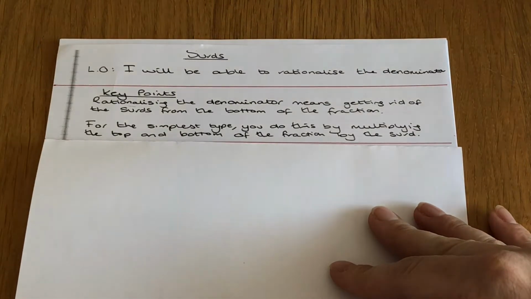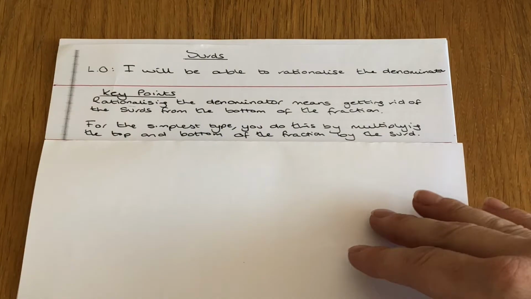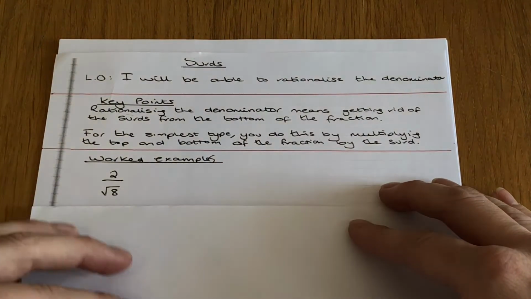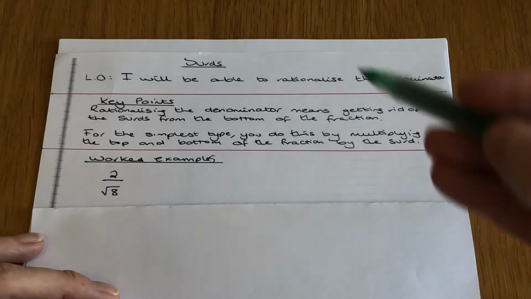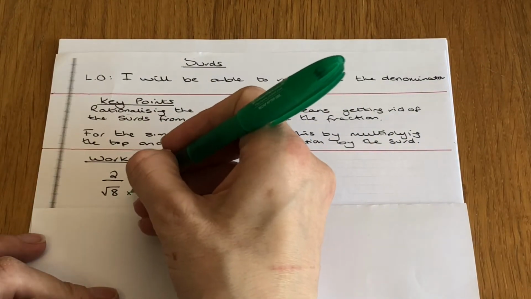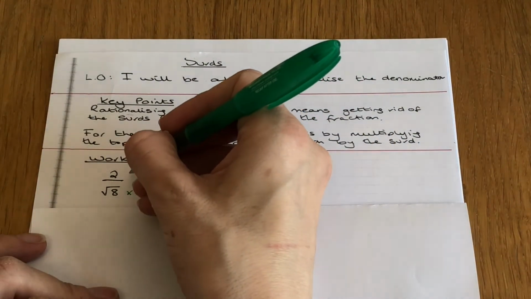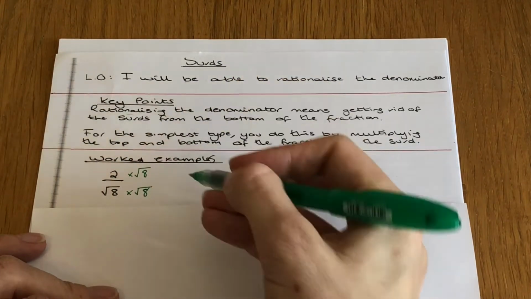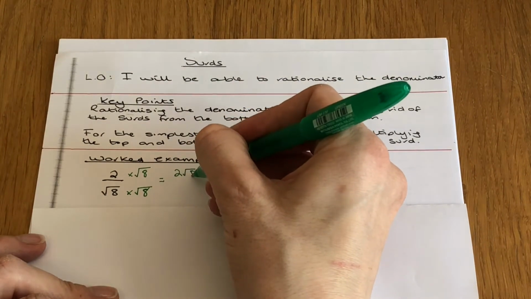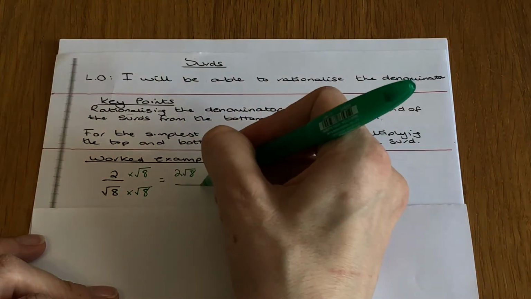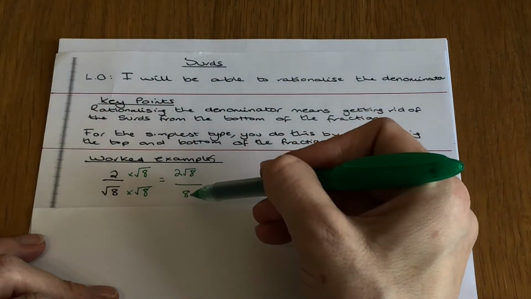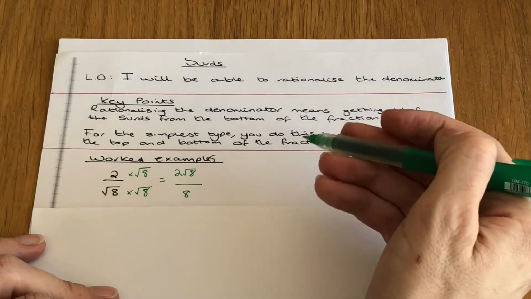So I'm going to do a worked example to explain what I mean by that. Our first worked example is 2 over root 8. I want to get rid of the root 8 at the bottom of the fraction, and we know that if we times a root by itself, or a surd by itself, it becomes the integer value. So 2 times root 8 gives 2 root 8. Root 8 times root 8 is 8. I don't care if there's a surd at the top; what I'm worried about is getting rid of the surd at the bottom.